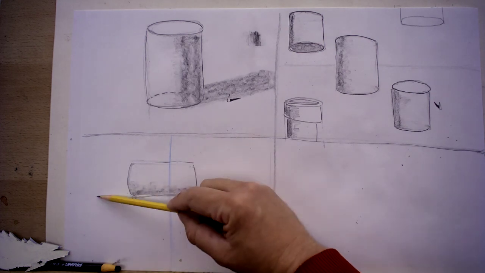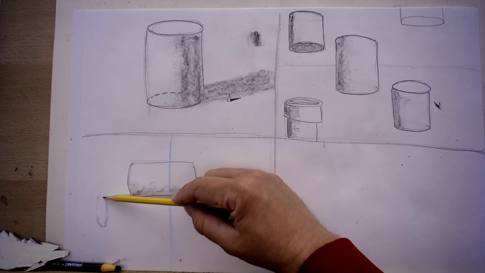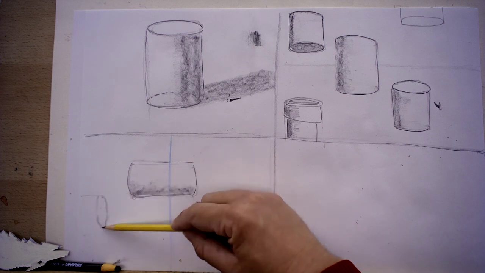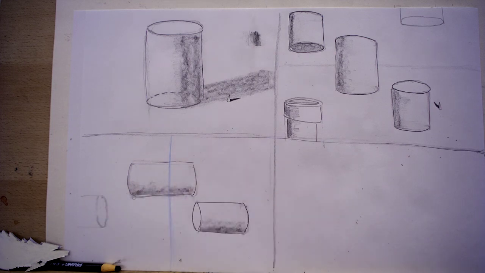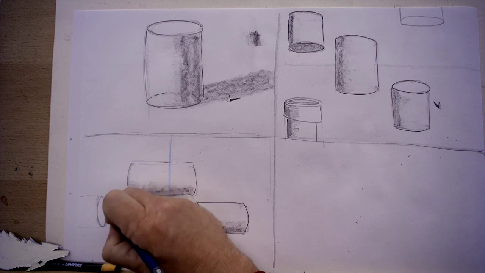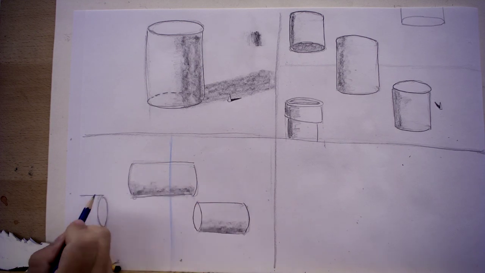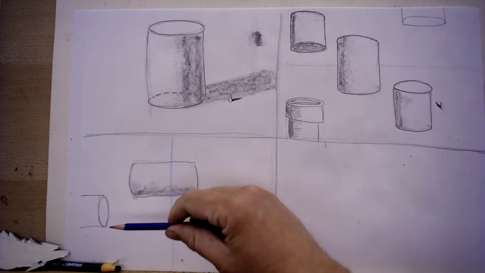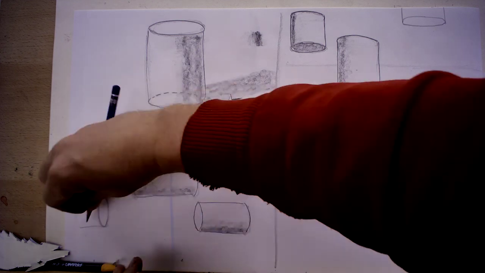Same idea over here. So on the left here, I'll be able to see the right-hand side, but not the left-hand side. Does that make sense to everybody? Yeah. All right.